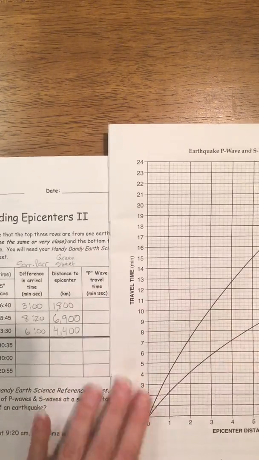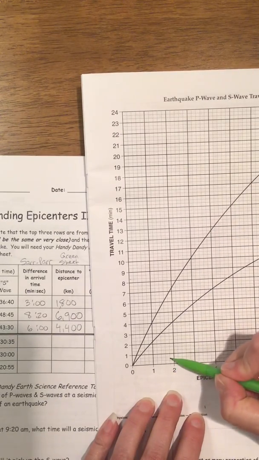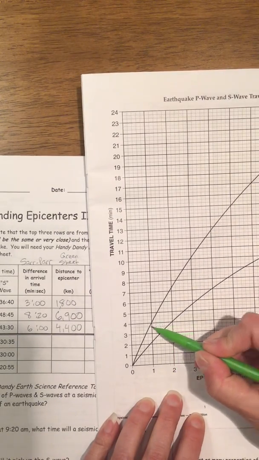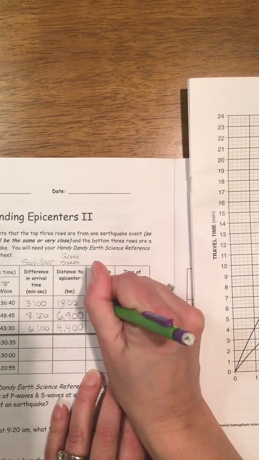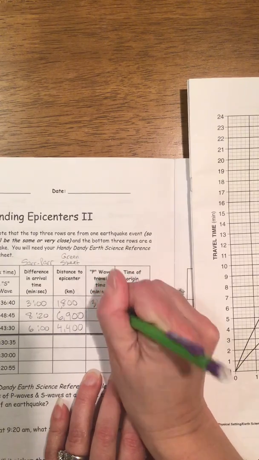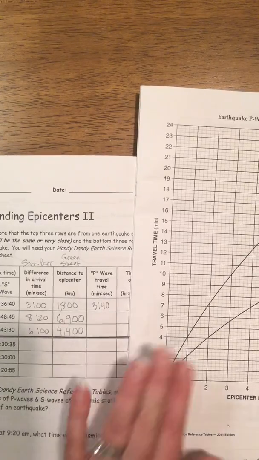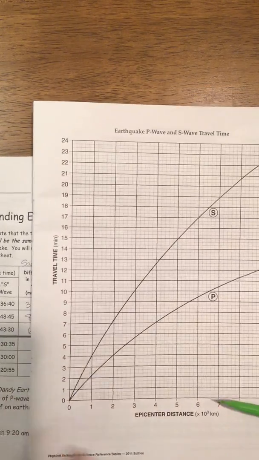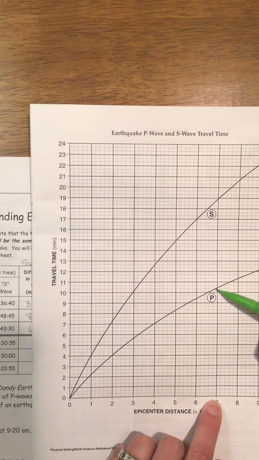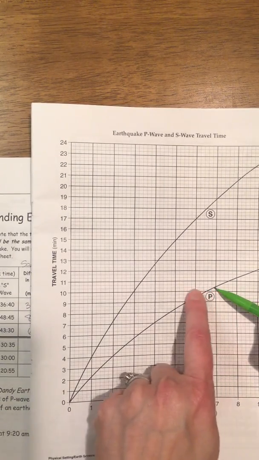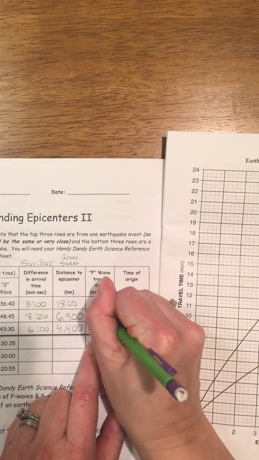So the P wave travel time in minutes and seconds. When the race is 1,800 kilometers long, you go up until you see the P line and you go across, and the P travel time was 3 minutes, 40 seconds. It took the P wave 3 minutes, 40 seconds to travel that distance. When your epicenter distance is 6,900 kilometers, we go up until we hit the P line. Right there, it's on a line and we go across. 10 minutes, 20 seconds.